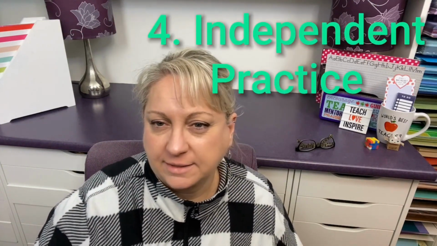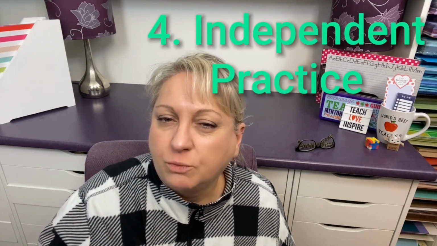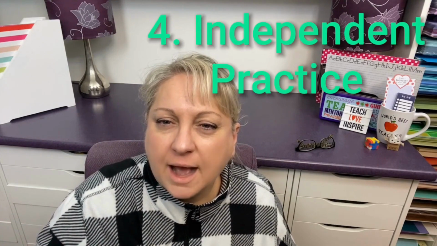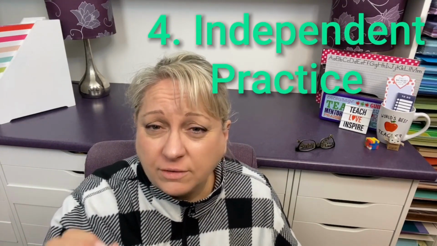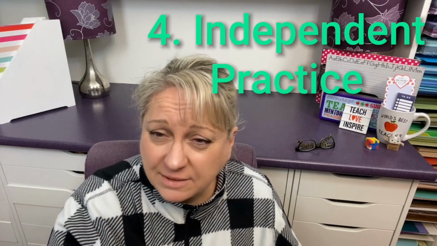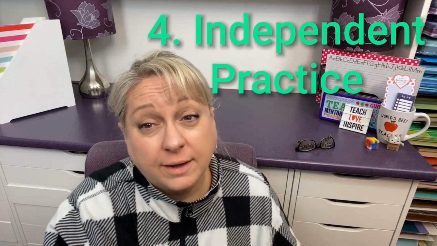Then we're going to go on to step number 4, which is independent practice. So you can do something like read the room or word lists. I like to use Jolly Phonics to teach letter sounds, and there's word lists of CVC words that you can use, or you can get my free word list, which is linked below.